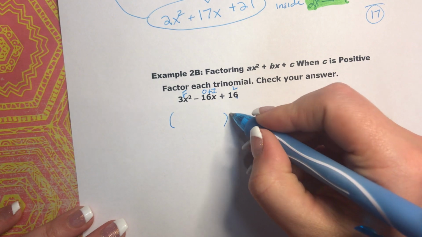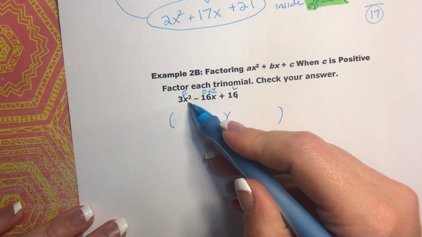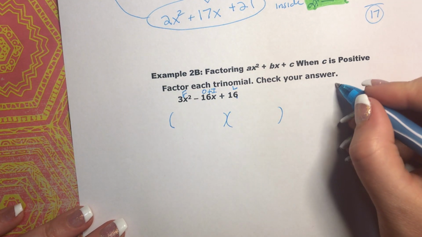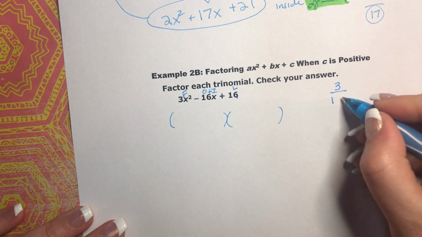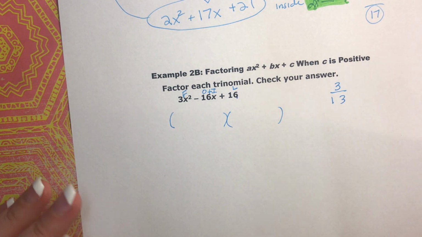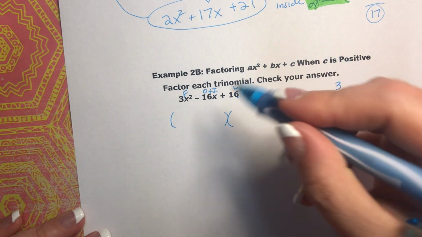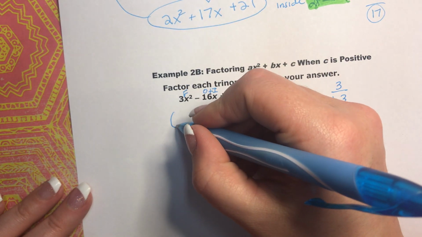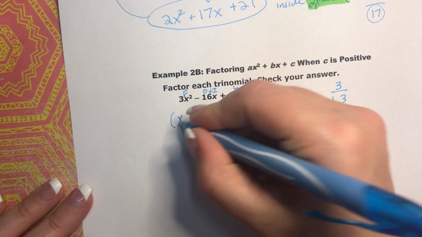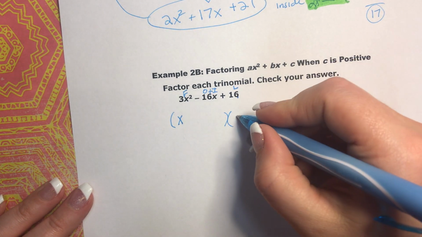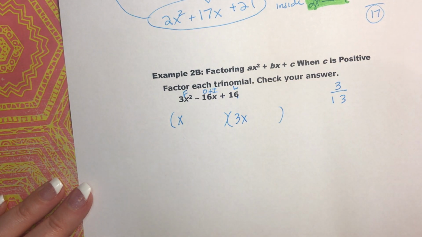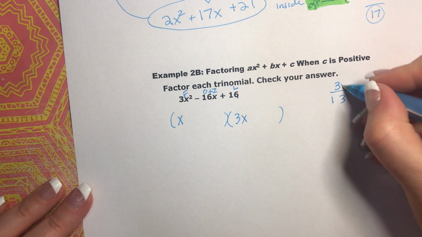So here's my voot-voot. Okay, I'm going to look here at my first, and I'm going to look at the factors of 3. The factors of 3 are just 1 and 3. So that's really, really nice because there's only one option, so I can just put that in. So 1, I'm not going to put 1x, I'm just going to put x, and then this is 3x. Okay, so this is my x squared.